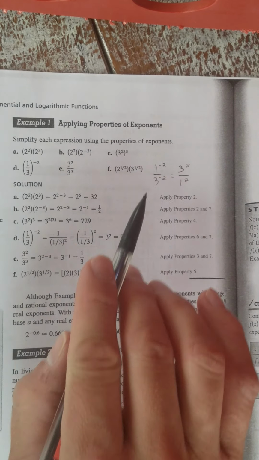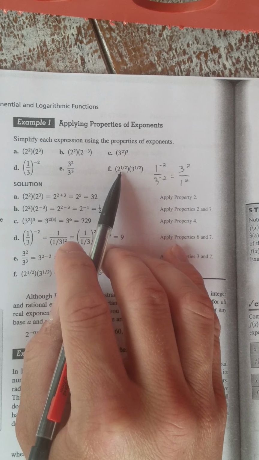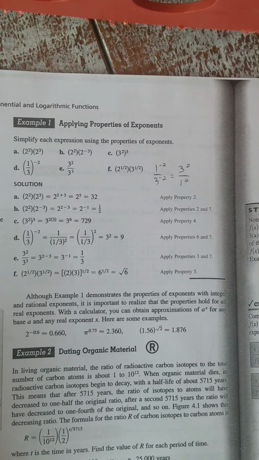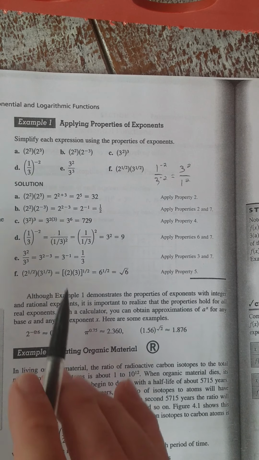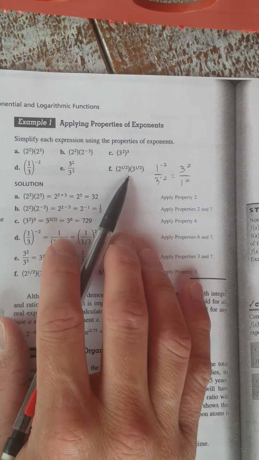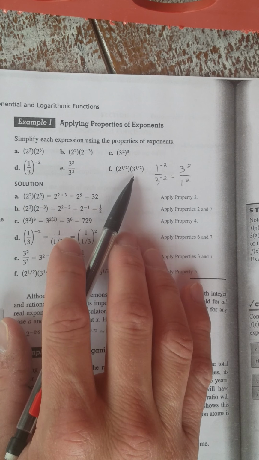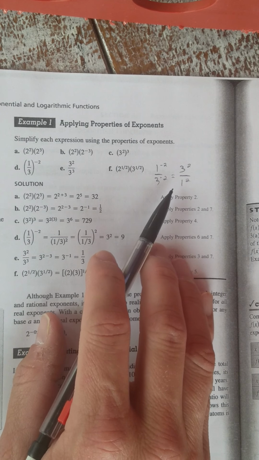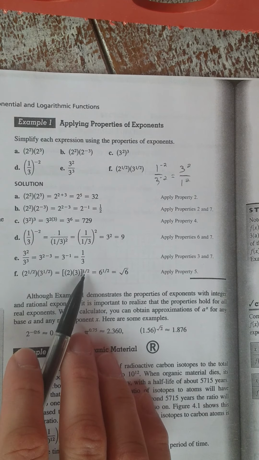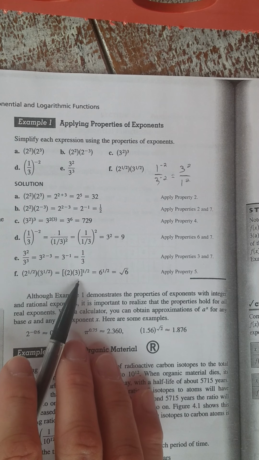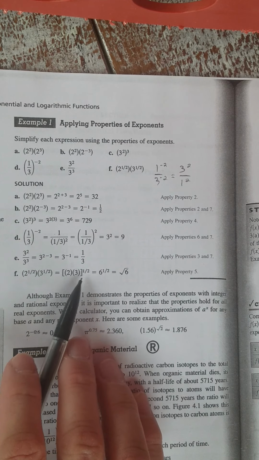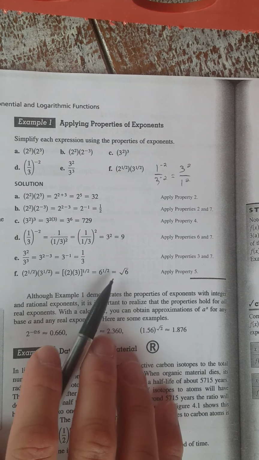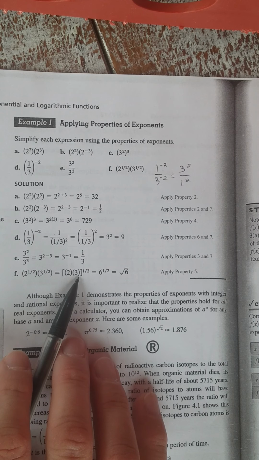The only other thing that's kind of an oddity is part F. It's 2 to the 1/2 times 3 to the 1/2. This is kind of a lesser used skill, so this is one you want to pay attention to and be on the lookout for. If you have two totally different real numbers, but they have the same exponent, you can basically undistribute that exponent, which is exactly what they did here. They pulled the 1/2 out so that they could actually put the 2 and the 3 together. So if you pull the 1/2 out, 2 times 3 is 6, then it's 6 to the 1/2, or the square root of 6.